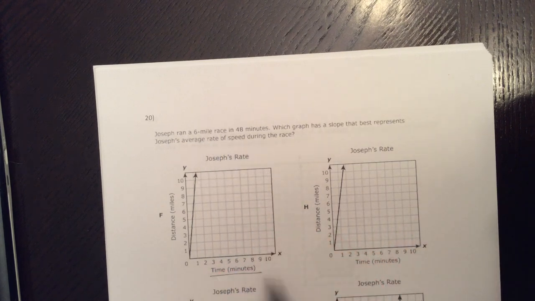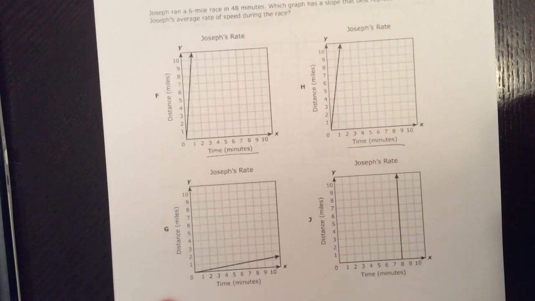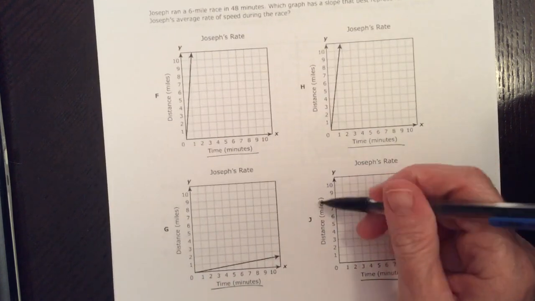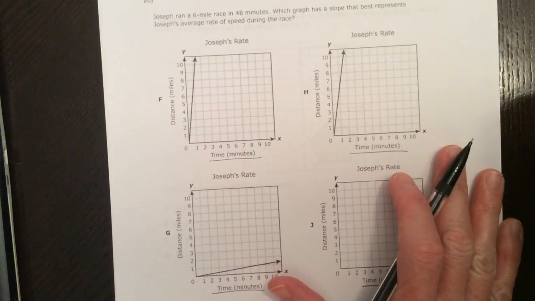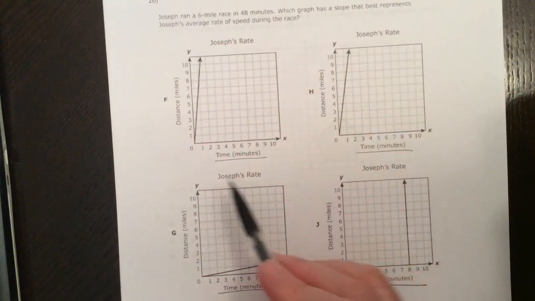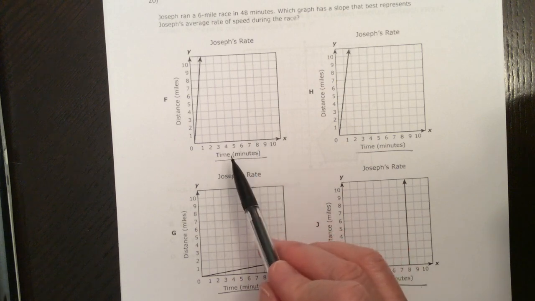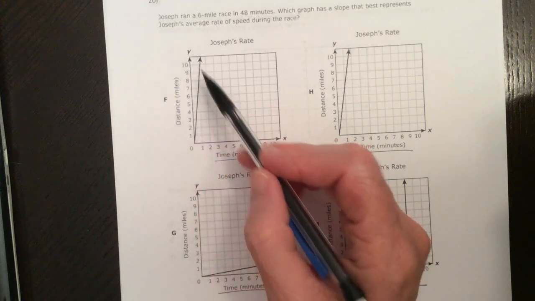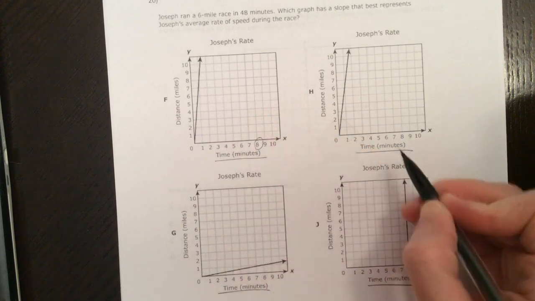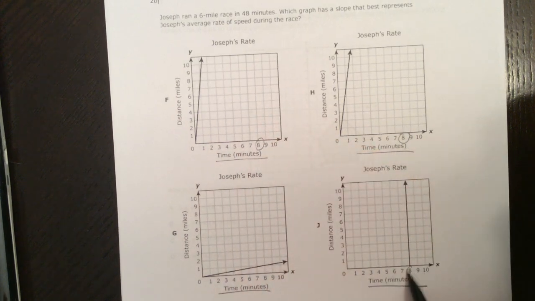Okay, here's our time. And our distance is on the y-axis. So we're looking for 8 minutes. And we want that to cross with a 1.